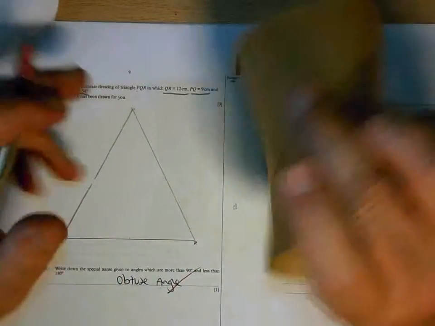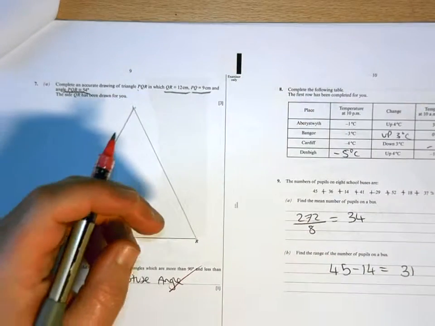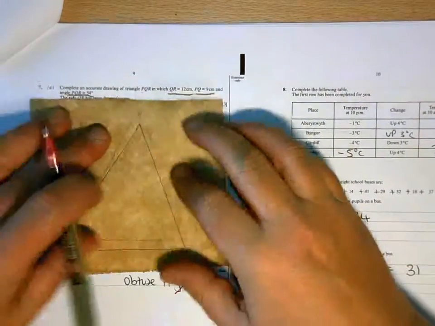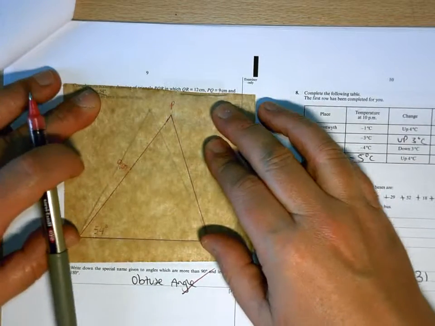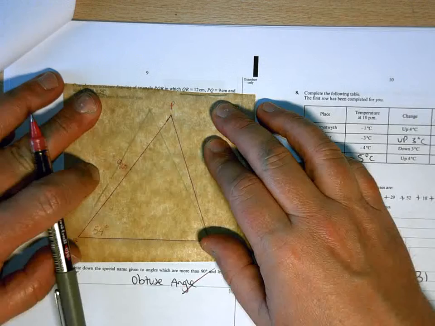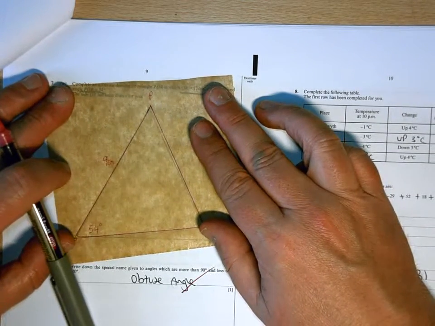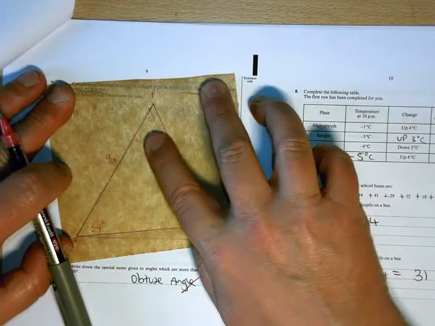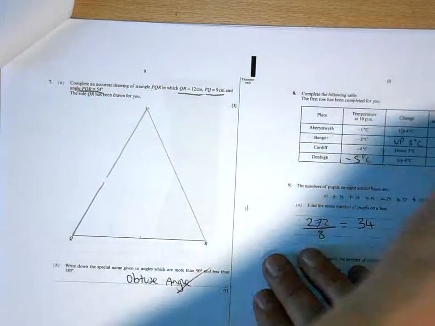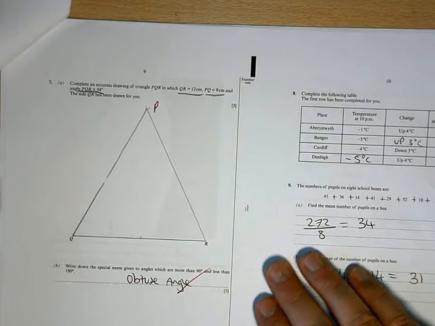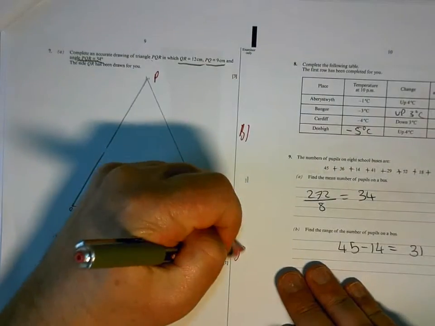Obtuse is correct. I put a tracing paper for this one. Okay, so your angle is wrong. If you look, you've drawn your angle bigger than mine. Yours is about 64 degrees. However, your 9 centimeters is also a little bit out as well. It's not 9 centimeters. So you lose those 2 marks. You need to label that as P, but you will get 1 mark because you have completed the triangle.